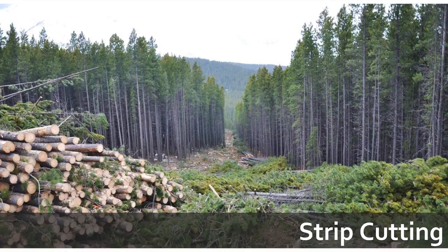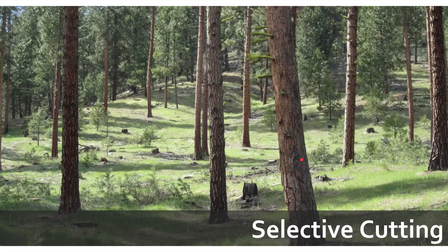Strip cutting is better. Strip cutting is to cut a specific strip of land so that it's still covered by surrounding trees. Not so devastating, but still, the land could get drier, and the surrounding trees could die more easily as a result.